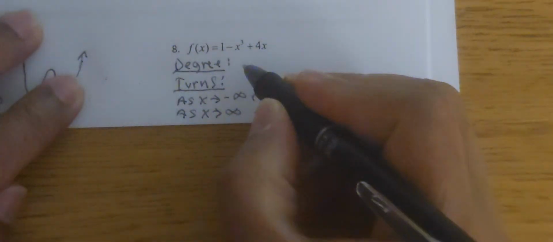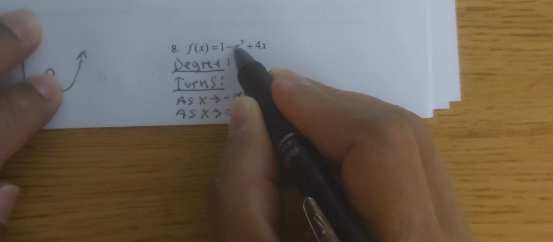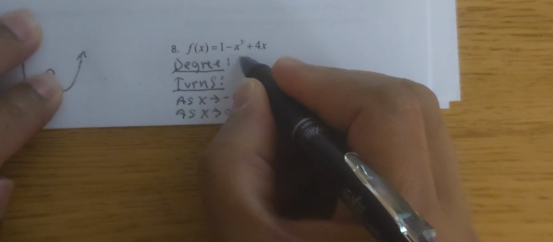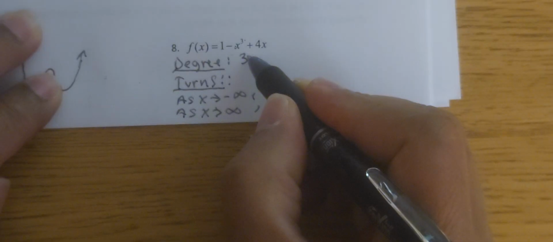Let's go on to number 8. Okay, so for this one, this is not arranged in order. It's not in standard form, so this is the highest power. Okay, so notice that there's a negative in front of it, so then the degree, we know it's degree 3. And then number of turns, this one's going to have 2 because you have degree 3, subtract 1, so it's going to have 2 turns.